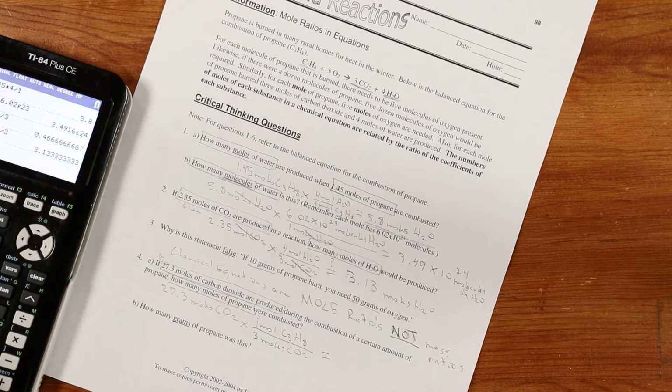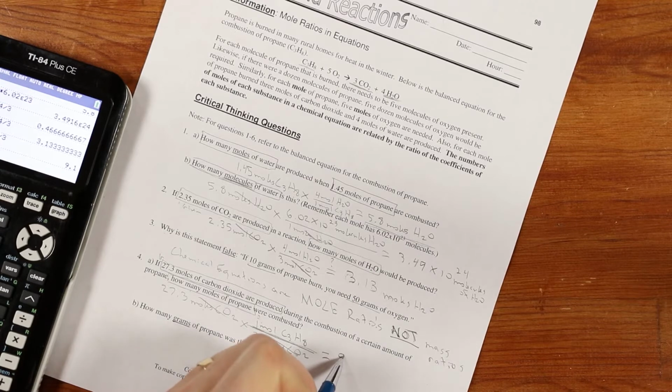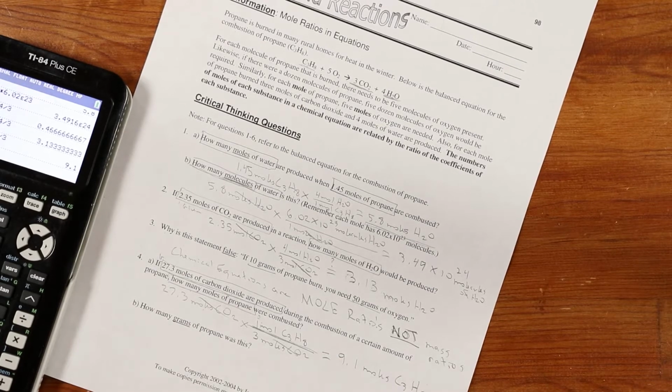So, how do I do that? 27.3 moles of CO2, right? Moles of CO2 cancels, that's lined up right. So I multiply it by 1 divided by 3, that's what this fraction line means, times 1 divided by 3, right? 9.1 moles of C3H8.